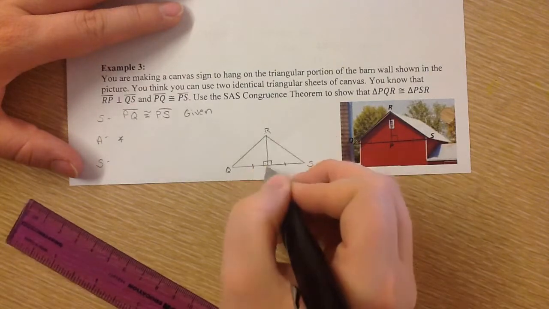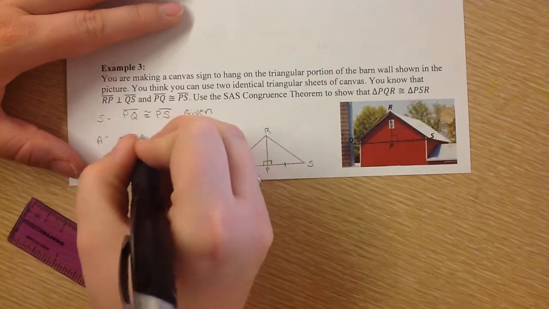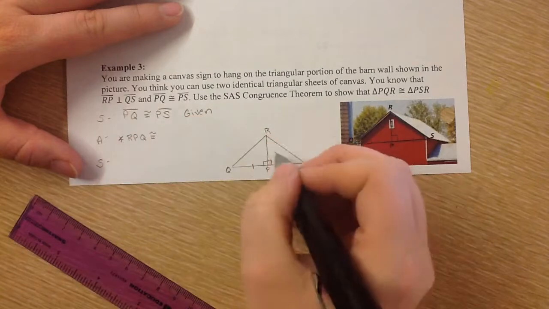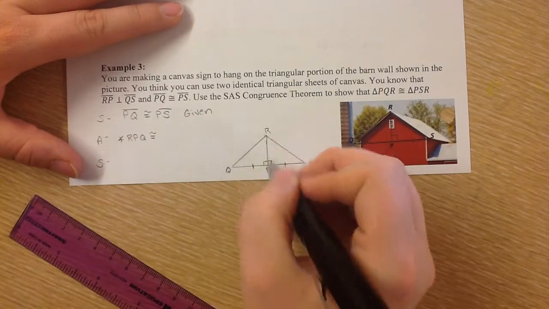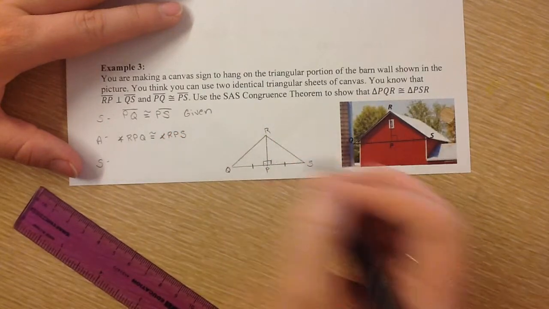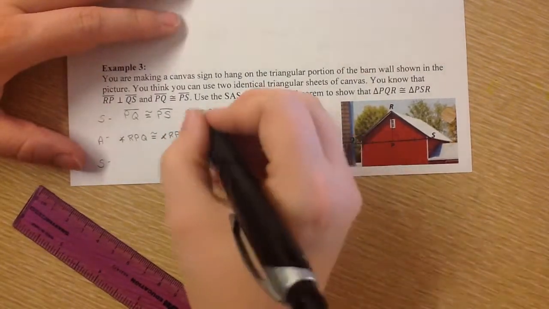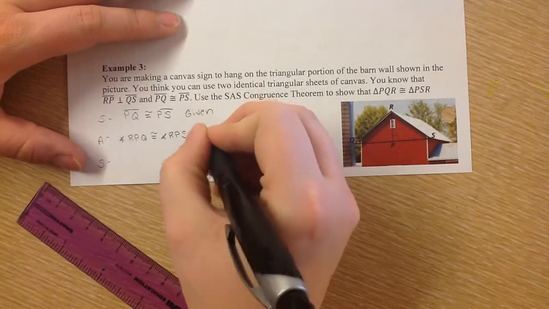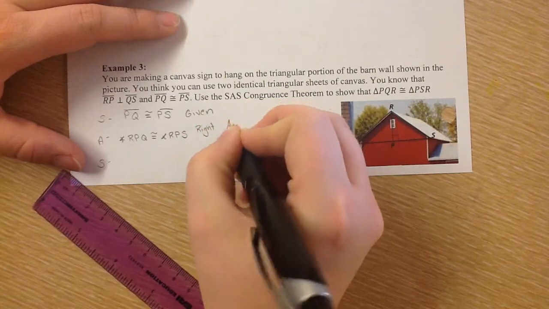So I know this angle, I can't just say P, because I don't know what I'm talking about. So I'd have to go RPQ. Angle RPQ is congruent to angle RPS. And that's because they're both right angles. And all right angles are congruent. That's the right angle congruence theorem.